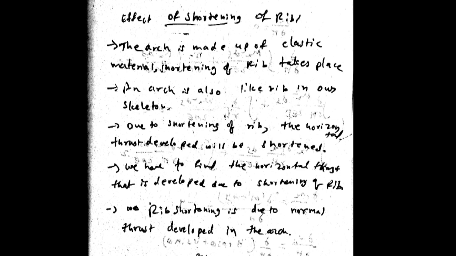Rib shortening is due to mainly the normal thrust developed in the arch. So due to the normal thrust developed in the arch, there will be shortening of the rib. So due to the shortening of rib, the horizontal thrust will be shortened. We need to find this shortened horizontal thrust, H value.